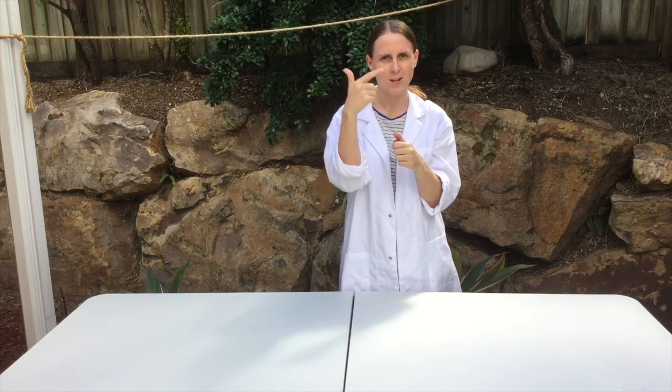Boys and girls, that is our quick introduction to our forces unit that we'll be studying across this term, and thinking about the ways that forces interact with each other using that push and that pull motion.